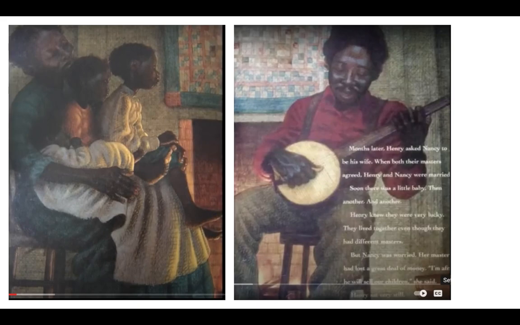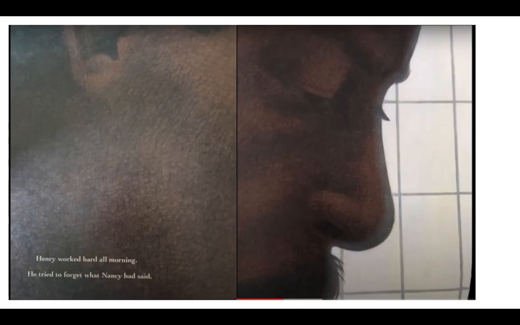Henry was very still. Now I notice Henry playing what looks like a banjo or a guitar and singing. So singing now has shown up twice. So that might be another symbol we could jot down.